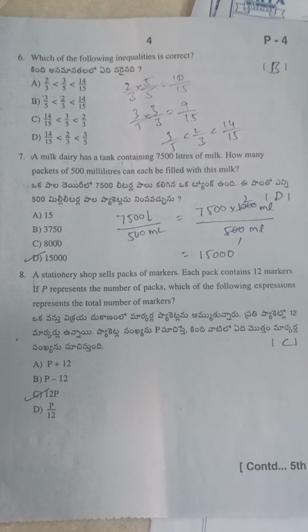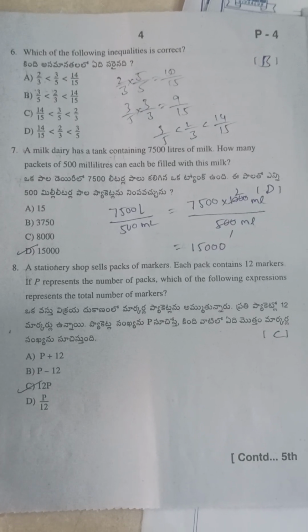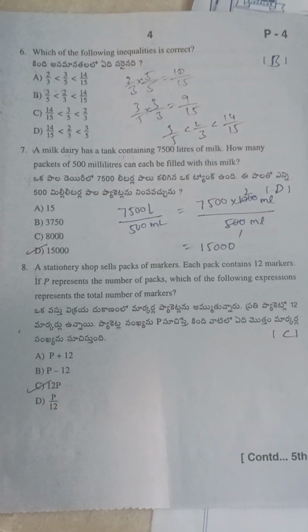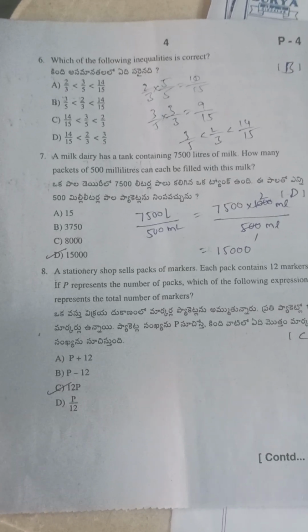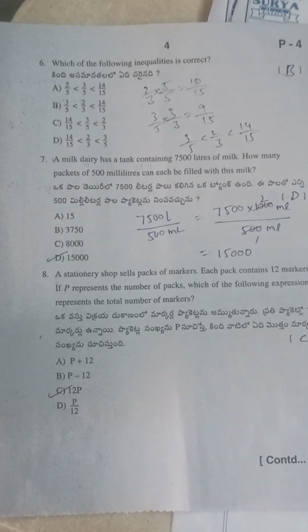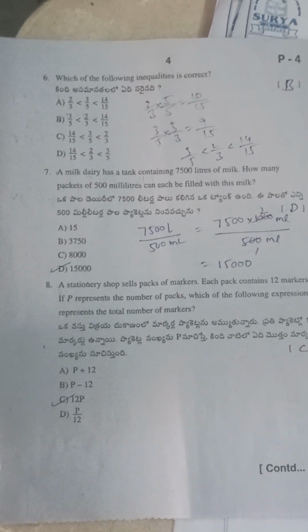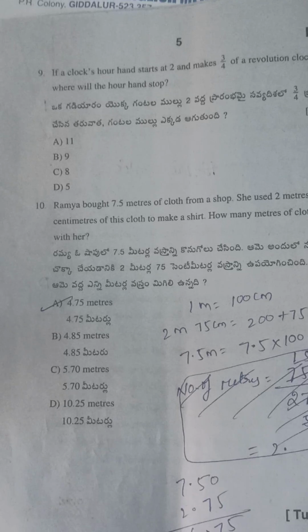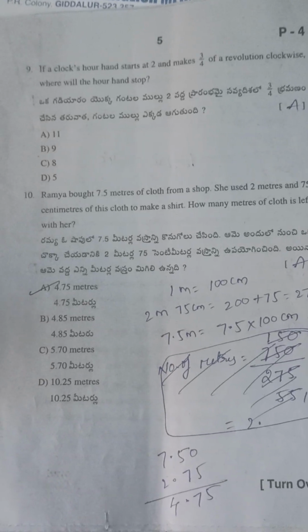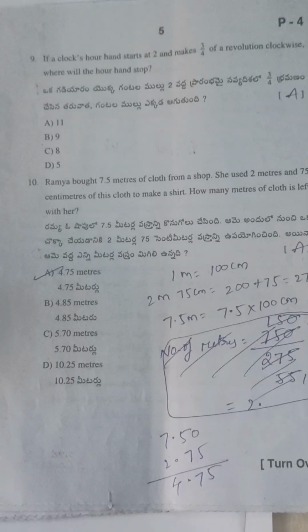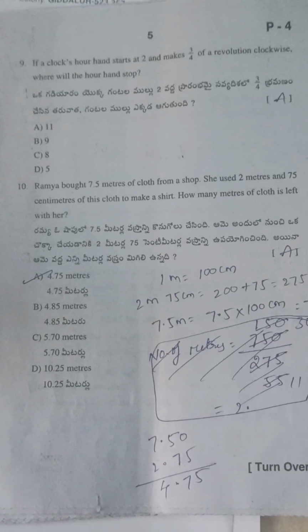So a stationery shop sells packs of markers. Each pack contains 12 markers. If P represents the number of packs, which of the following expressions represents the total number of markers? It is 12P. So what's the option? C. Next, if a clock hour hand starts at 2 and makes 3 by 4 of a revolution clockwise, where will the hour hand stop? So what's the option?